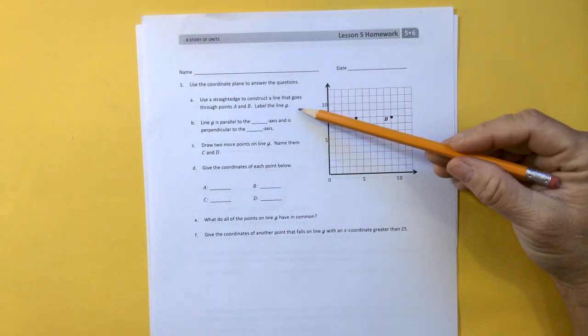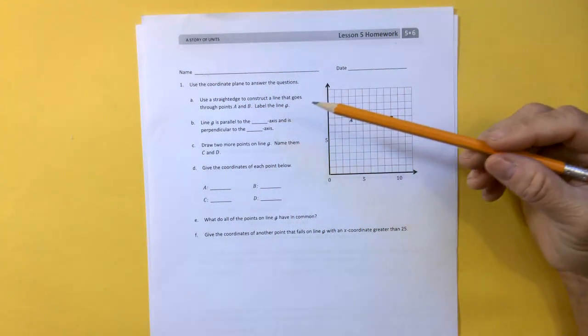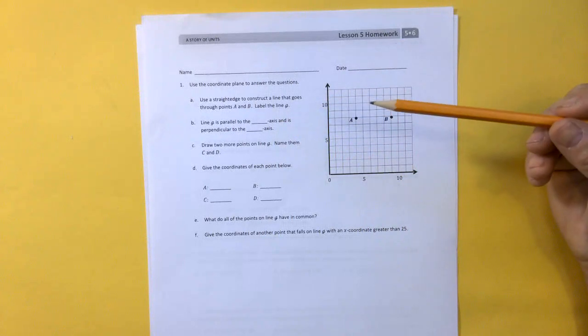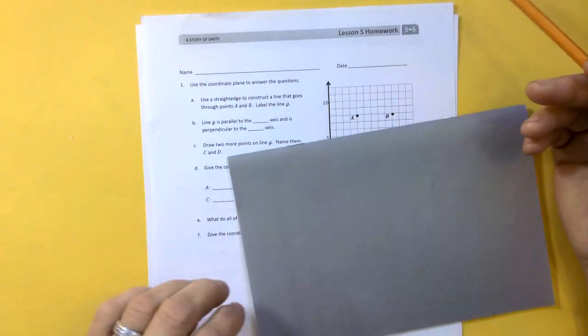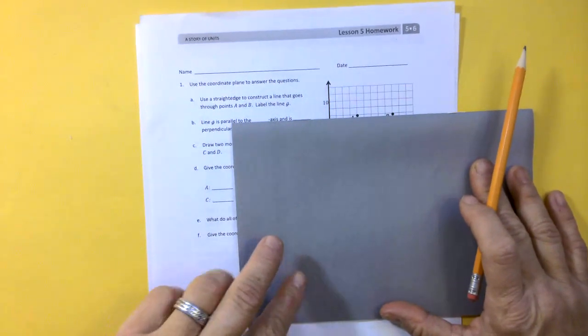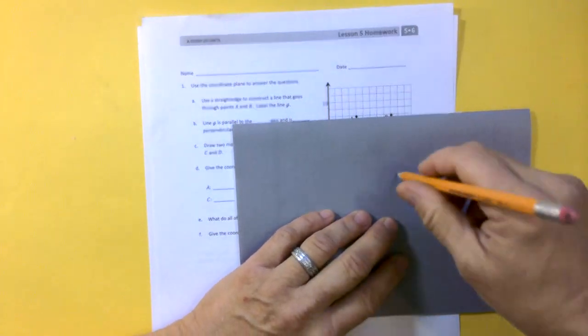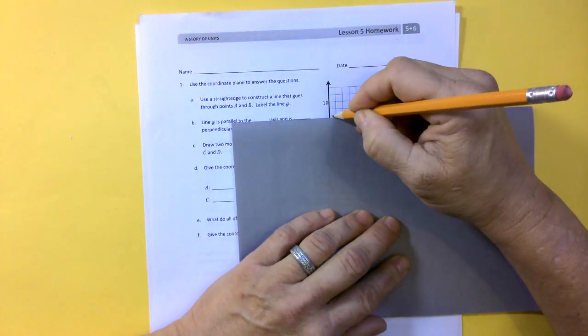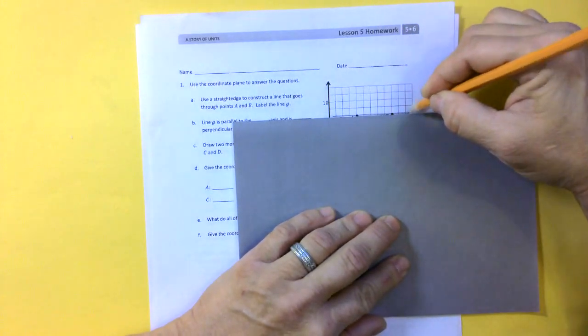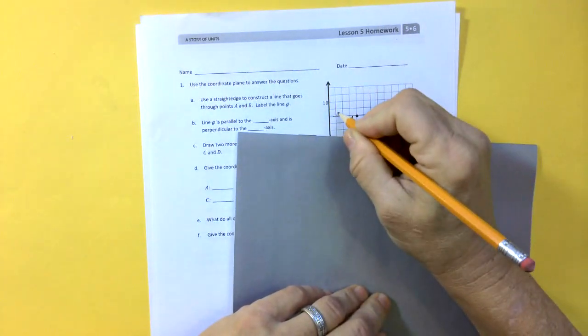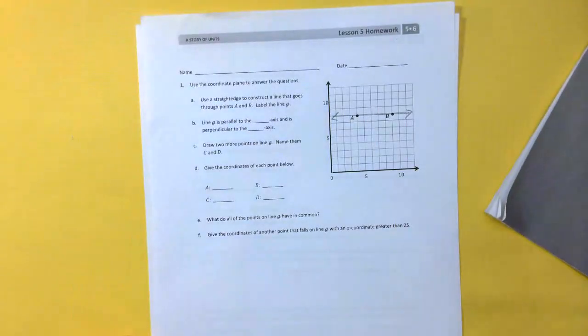Use a straight edge to construct a line that goes through point A and B. Label that line G. So here's my straight edge. I'm going to go through A and B, and I'm going to make it a line. And I'm going to call it G.